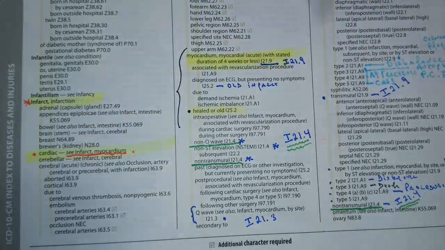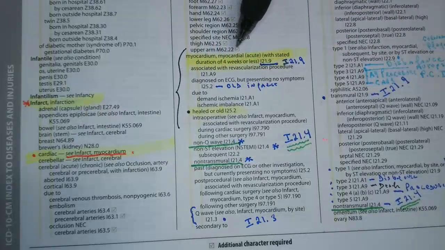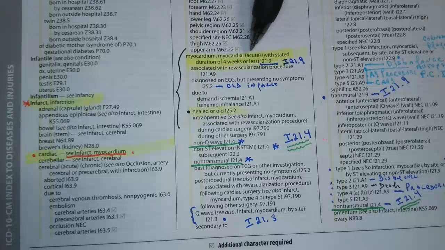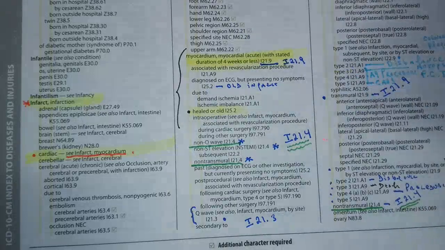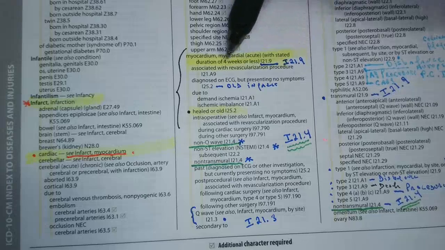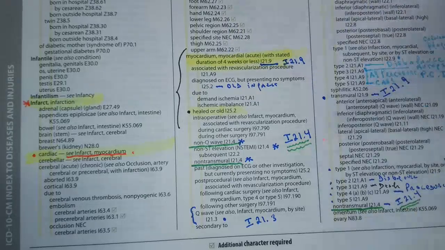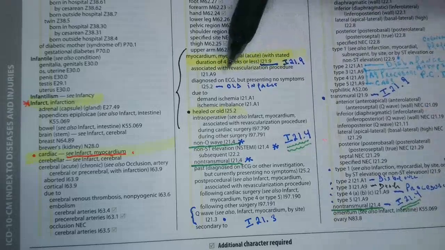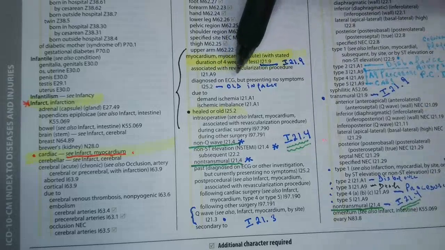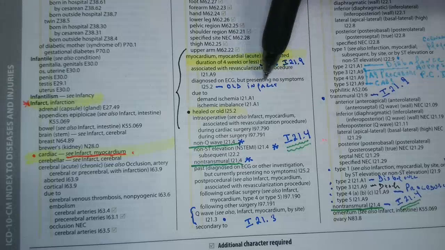Now, in this book, in the next column, what do we have? Myocardial, acute, with a stated duration of 4 weeks or less. The traditional code is I21.9. Just pay attention to this comment, the 4 weeks or less, I21.9. If this is going to be diagnosed as over 4 weeks, or as the book says, diagnosed on EKG but without symptoms, that's what we call an old infarct.